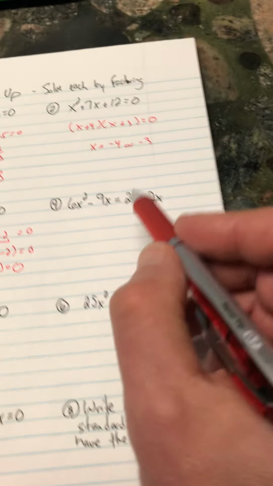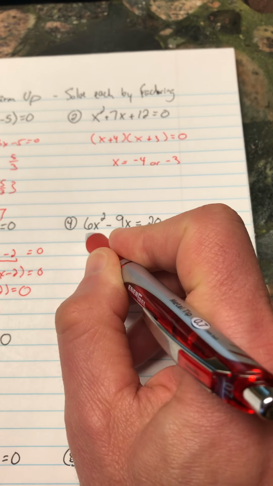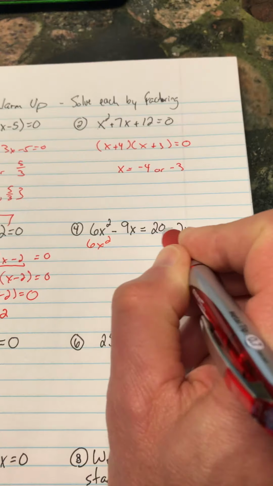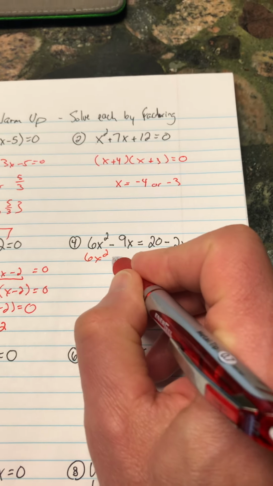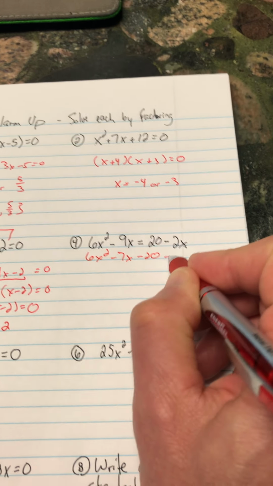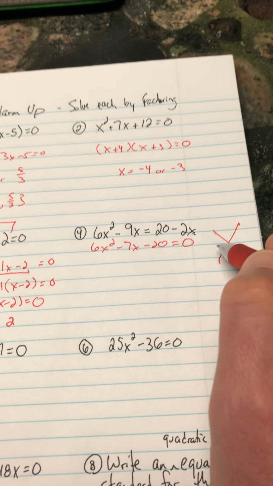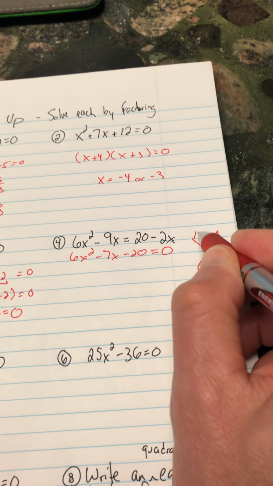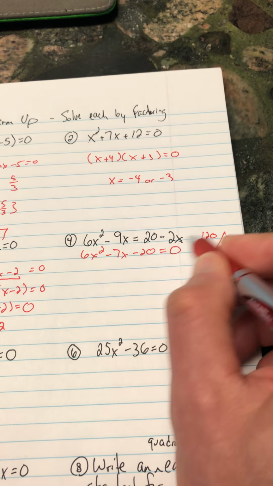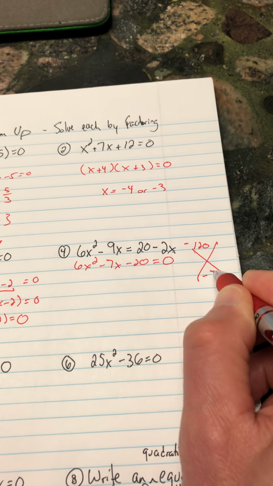If you start at a spot where you're not equal to 0, we got to move this to the other side, actually both of these, so this ends up becoming 6x squared. Add 2x to both sides, so -7x. Subtract 20 from both sides. Now I've got it equal to 0. And now I got to find two numbers that multiply to get me 120, which is negative, so the signs are different, combined to get -7.